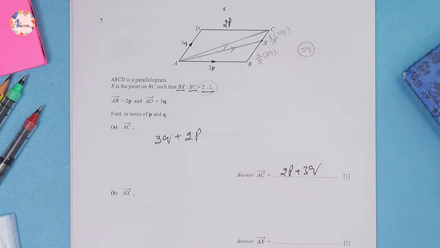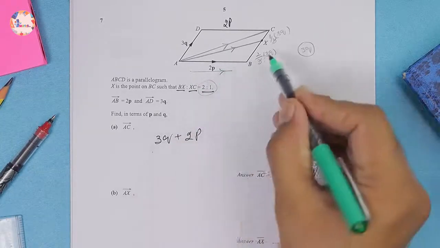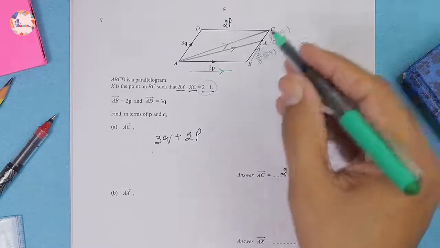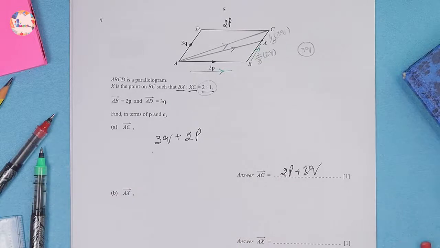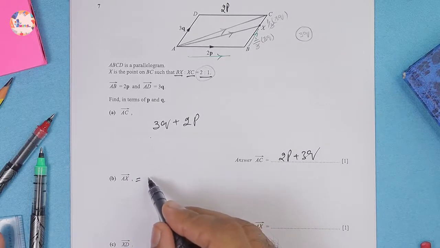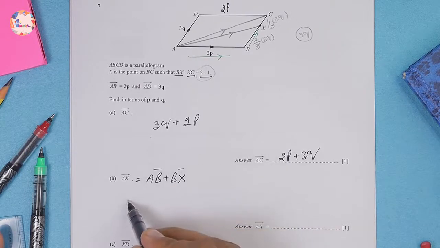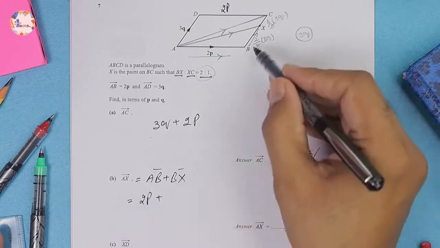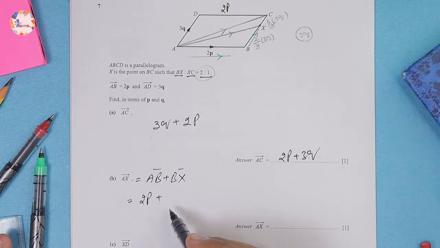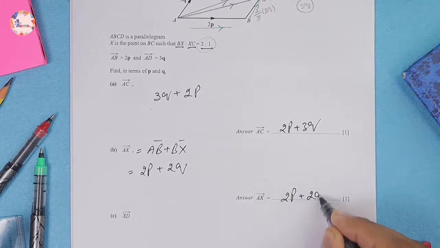Now AX will be taken as this one. We will take this route and then this portion up to this one. So we can write in equation form, and I'll move the page a little above also. So AX is equal to AB plus BX, we can write like this, and AB is 2P, so 2P plus BX will be 2Q. So our answer will be 2P plus 2Q over here.